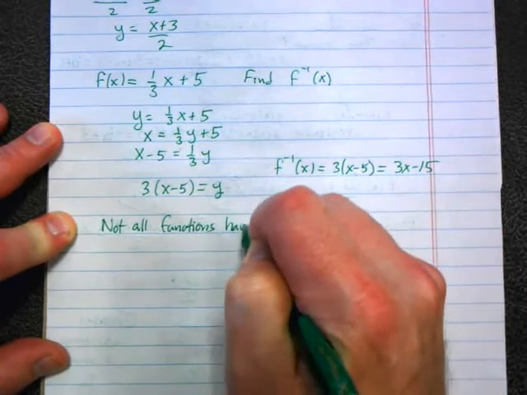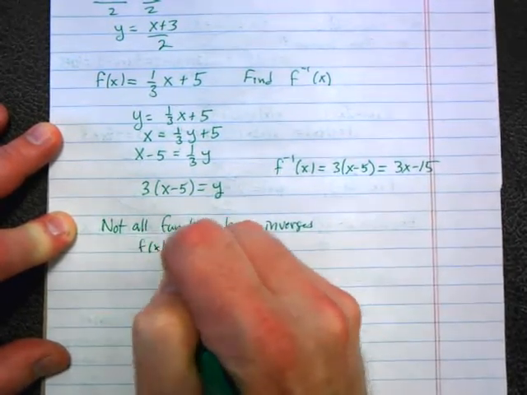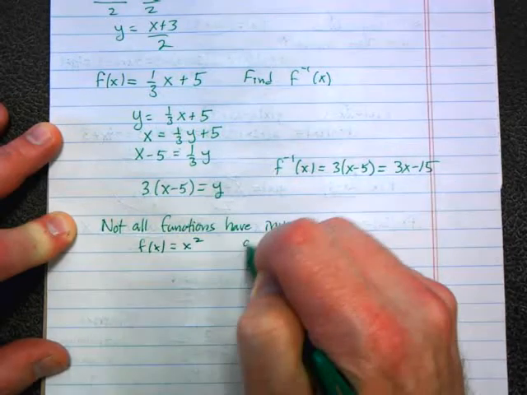Now, unfortunately, not all functions have inverses. Let me give you an example.